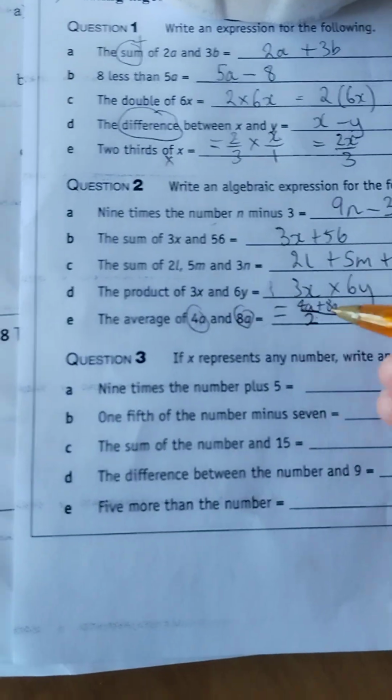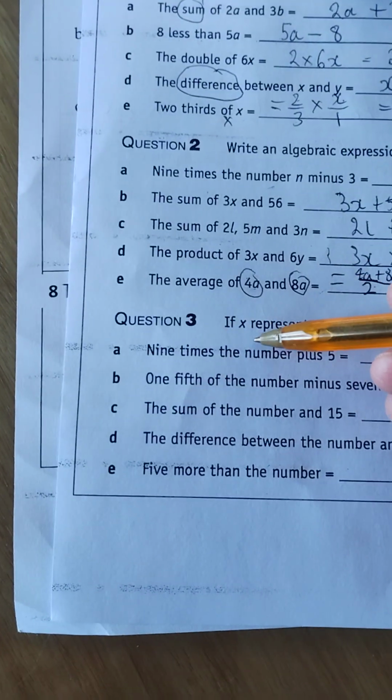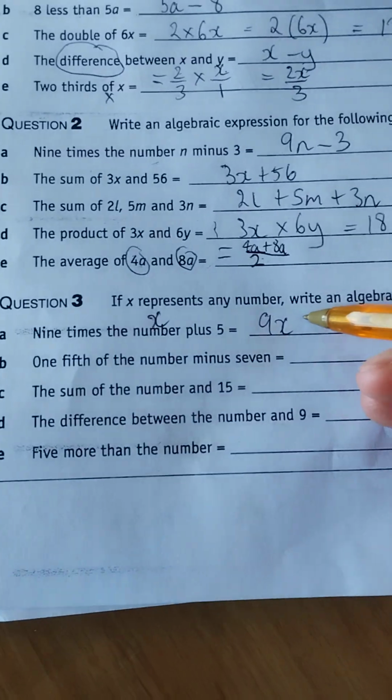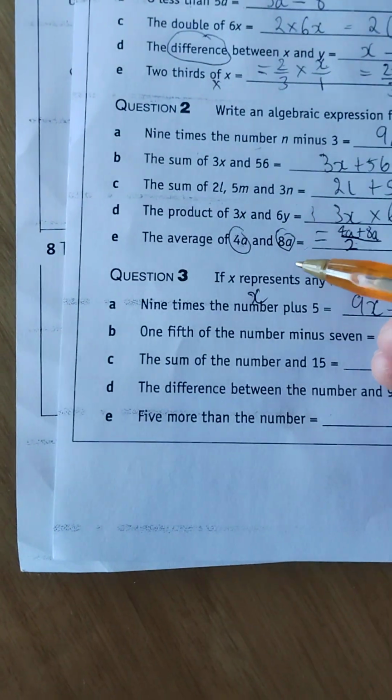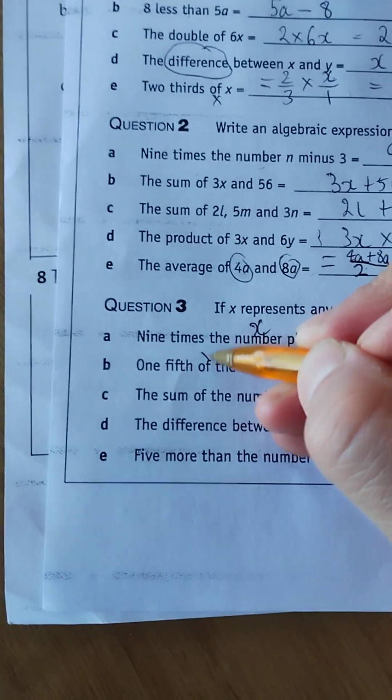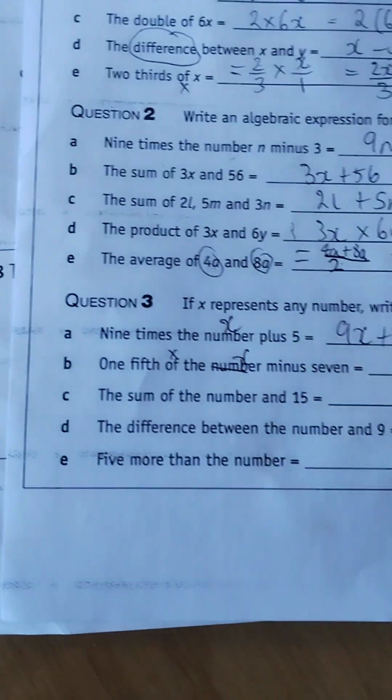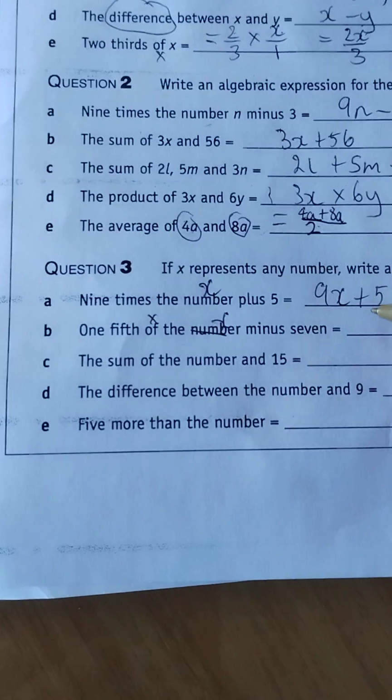Next one. If x represents any number, write an algebraic expression for the following. All right, they want us to use x instead of n. So 9 times the number x plus 5. So 9x plus 5. 1/5 of the number. So remember, of is times. And 1/5 is 1 over 5. And the number is going to be x. And then minus 7. So let's do it.